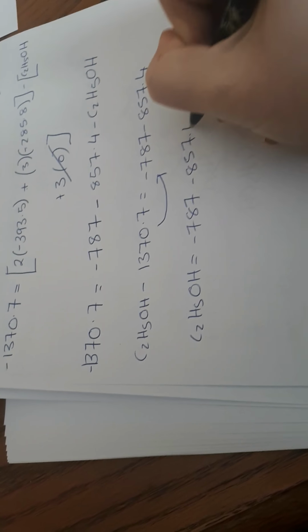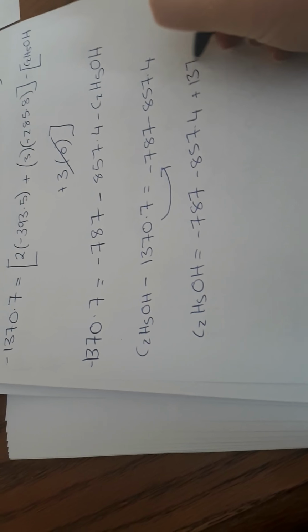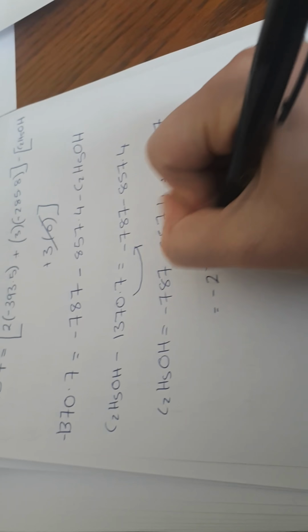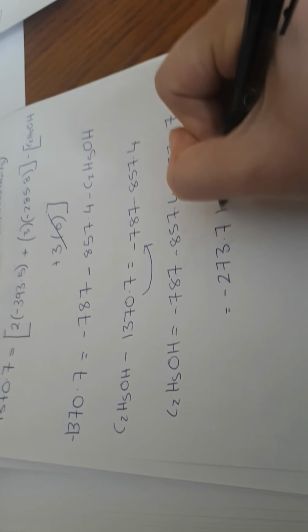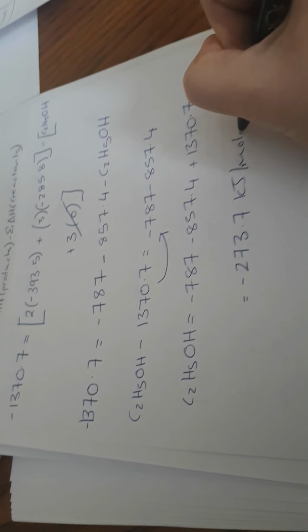Again, it changes sign when it does that. So it becomes plus 1370.7. So working that out then, it's 1370.7 minus 787 minus 857.4, and you get the same answer again, which is minus 273.7 kilojoules per mole.